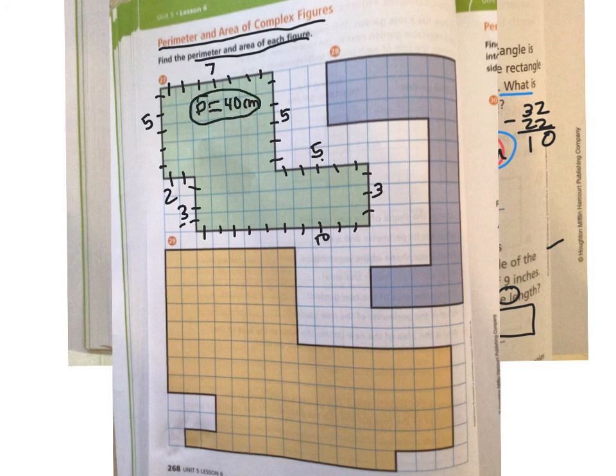Now, for area, it's a little bit different because I can't just start timesing corners because I have different shapes. So I need to make them into something that's easier for me to get the area. So I'm going to make rectangles. There is always more than one way to, they call it decompose the figure, because you're breaking it into rectangles. But when I look at the green one, I think the easiest way to divide the rectangles is like this. And now I've got 2 rectangles that I can figure out the area of, okay?